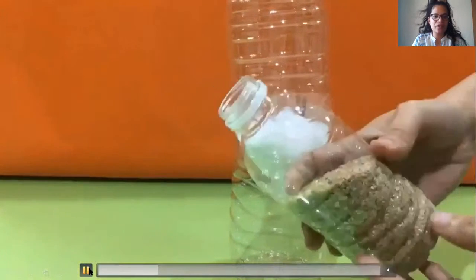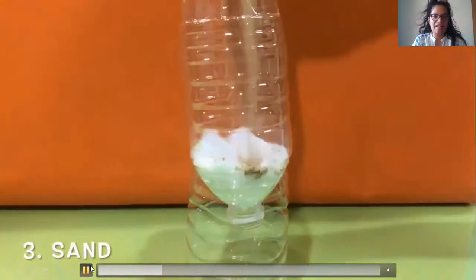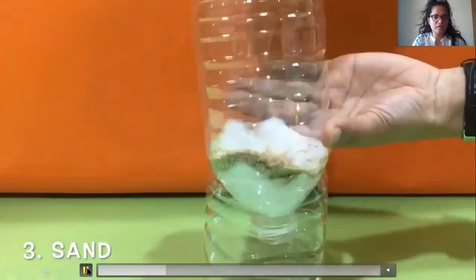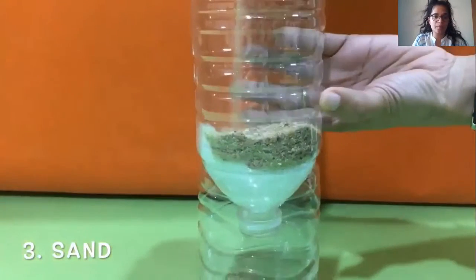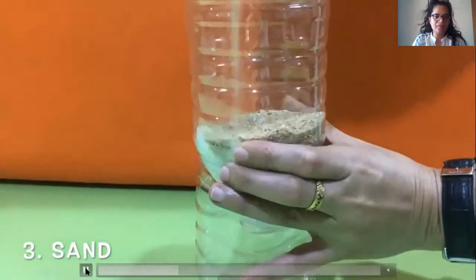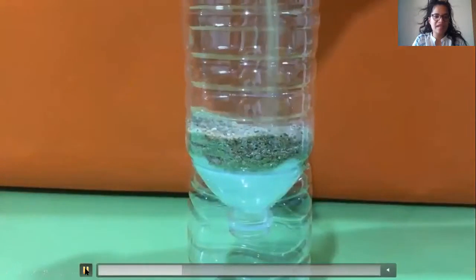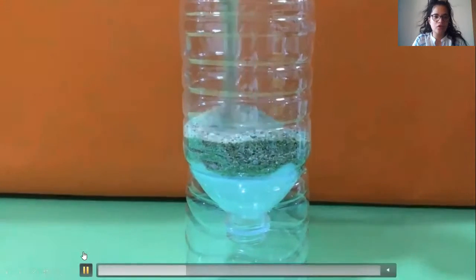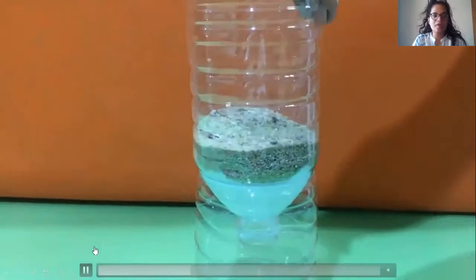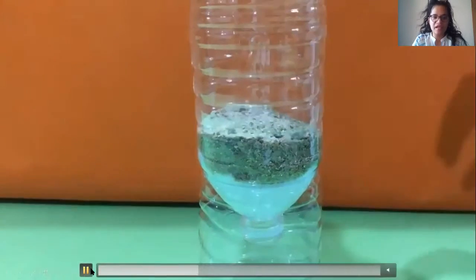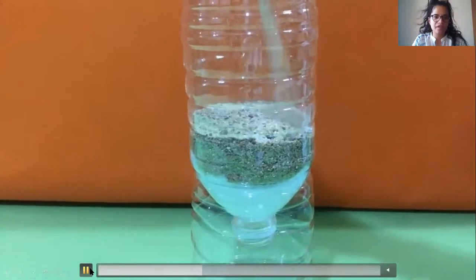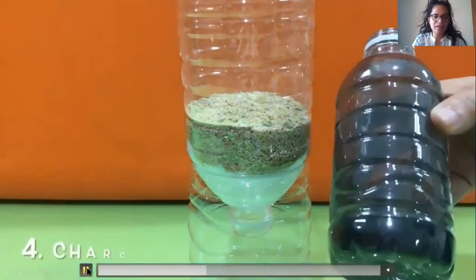Now, the next thing that we are going to do is we are going to put some sand in it. Okay, and a good amount of sand. The layer should be thick and should be visible properly. Keep pouring sand till you think you're done, and not so much that you don't have space for the other layers. So sufficient sand is what you're supposed to put. Done, everybody? Are you all with me?